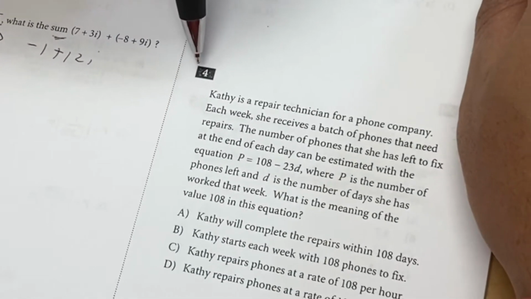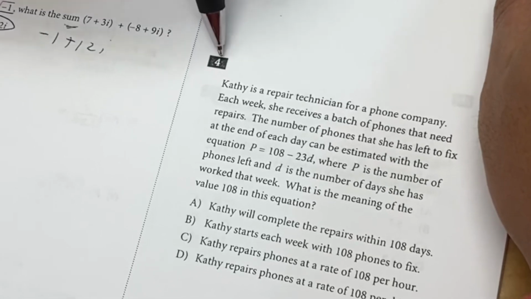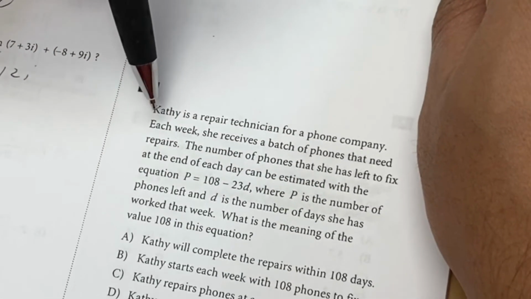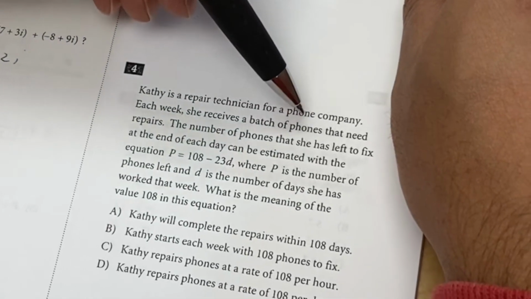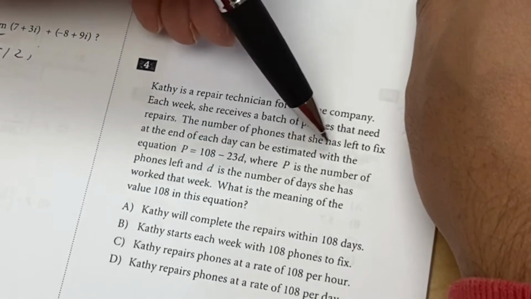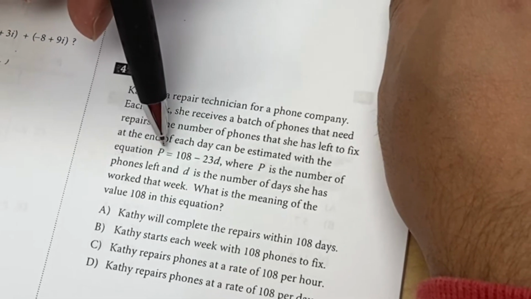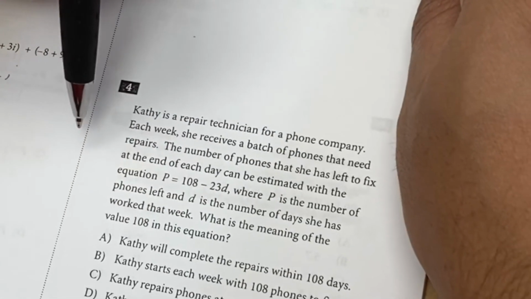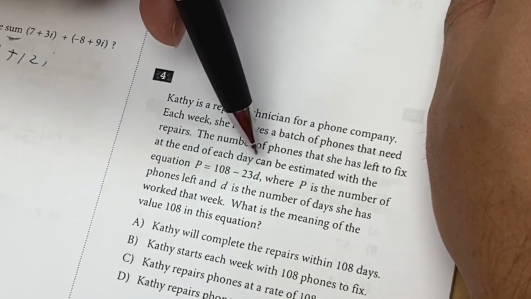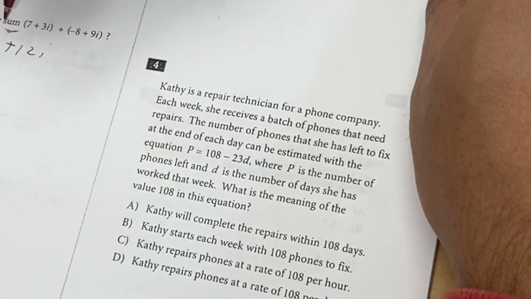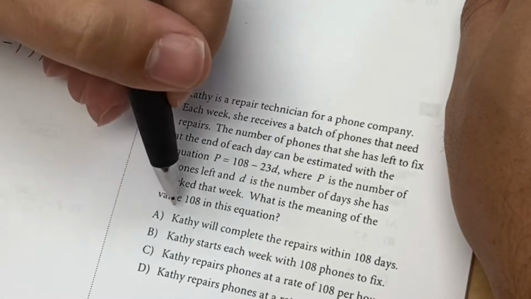All right, day 4 of SAT questions, and we're on to this one. Kathy is a repair technician for a phone company. Shout out Kathy. Each week, she receives a batch of phones that need repairs. The number of phones that she has left to fix at the end of each day can be estimated with the equation P = 108 − 23D, which you may note is a linear equation where P is the number of phones left and D is the number of days she has. What is the meaning of 108?